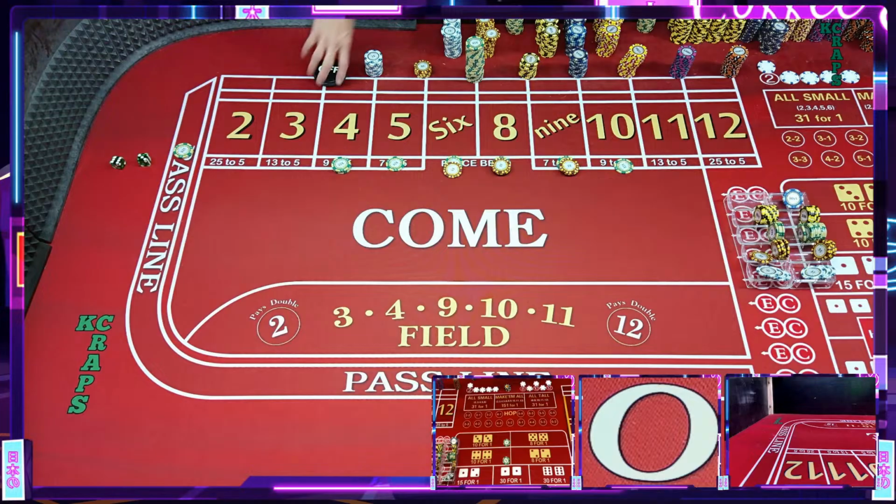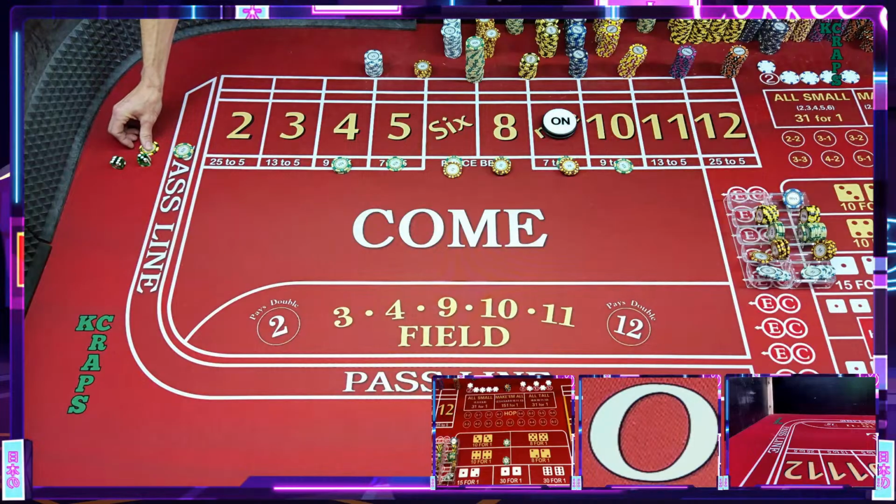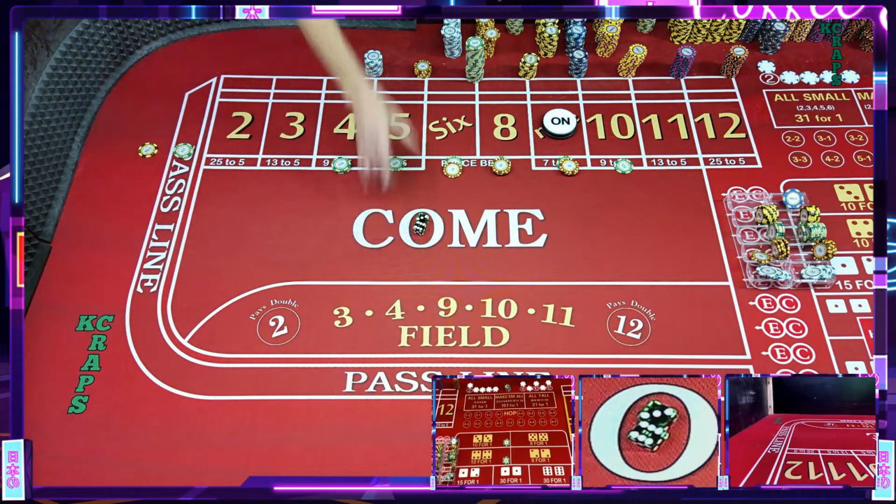Cover that 9. Mark the 9. Now I will put $100 back on the pass line odds. There's my 9. What is my dice set for a 9? It is a 4-5-3-5. Okay, so here's what I'm going to do. I am going to take my hard ways of a hard 6 and a hard 8, and I'm going to move them over to a hard 4, hard 10.